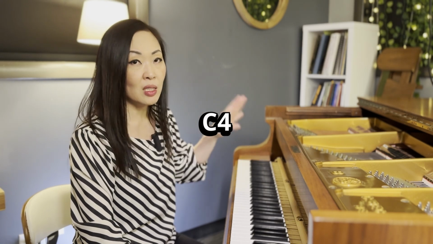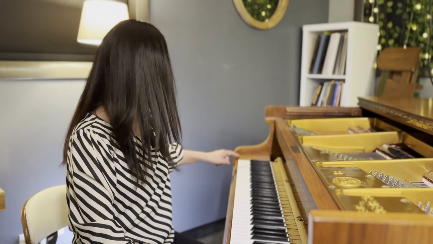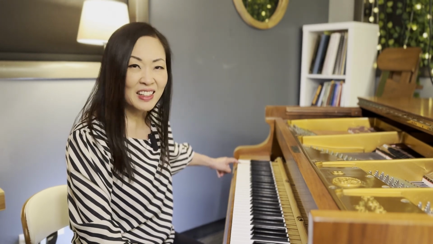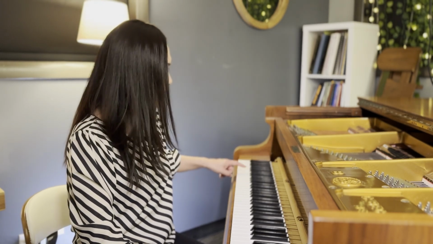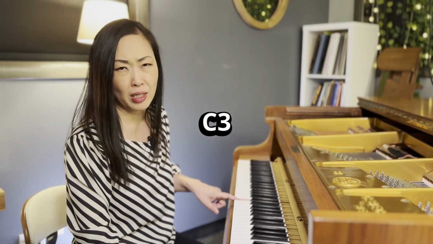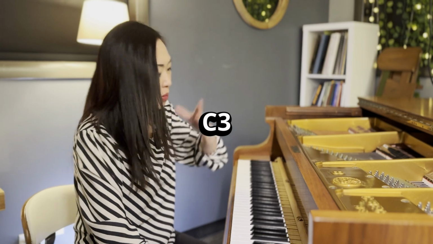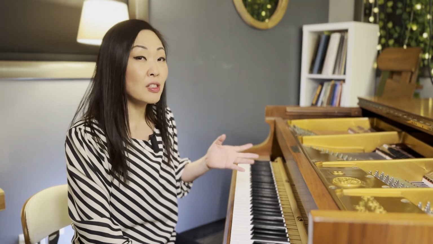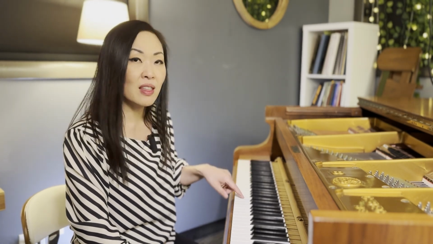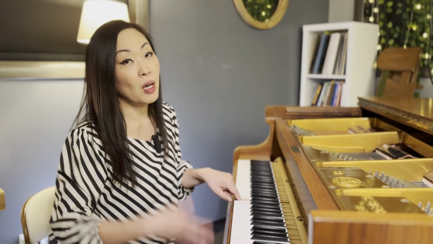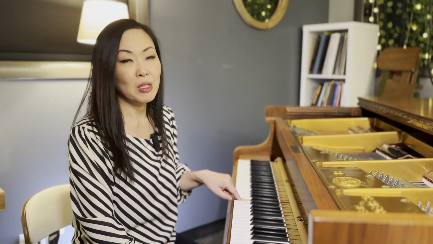But just to make it more complex, some people use a different system where the very lowest C is C0. So in that case, it would be C3. It is a little bit confusing, but I just want you to know that there are different systems of naming this C, but it's always called middle C.